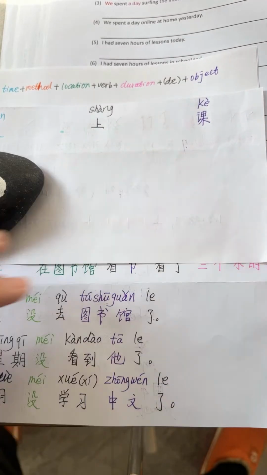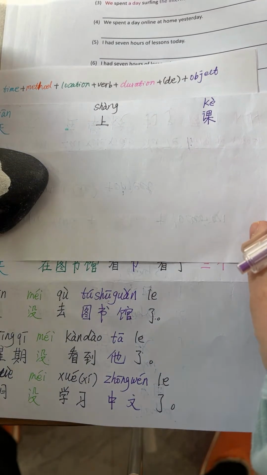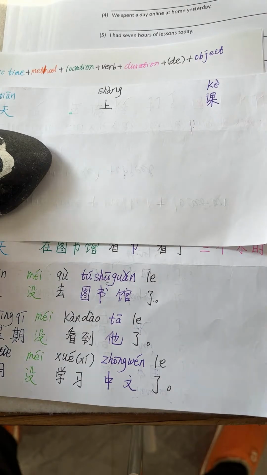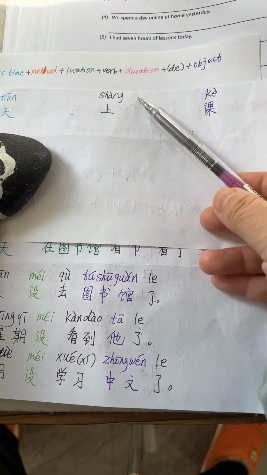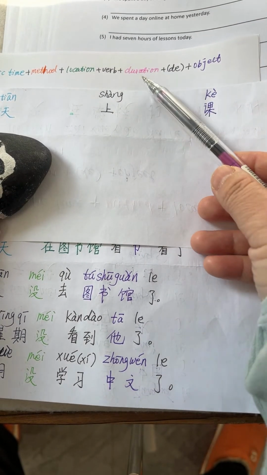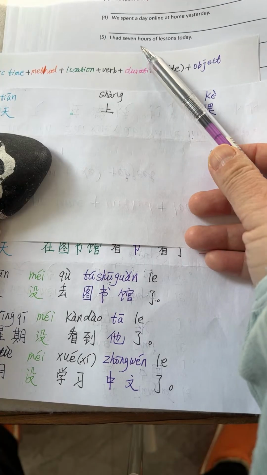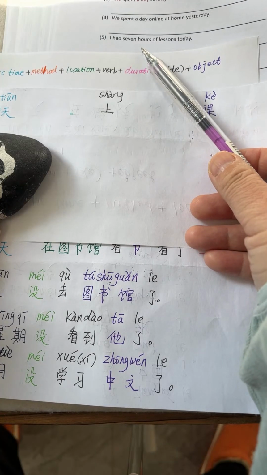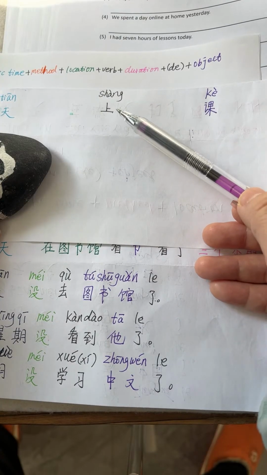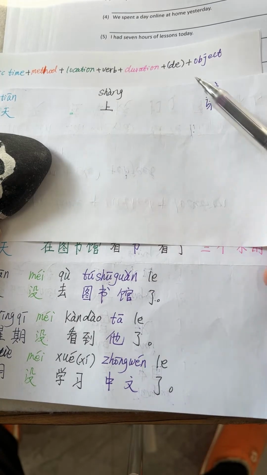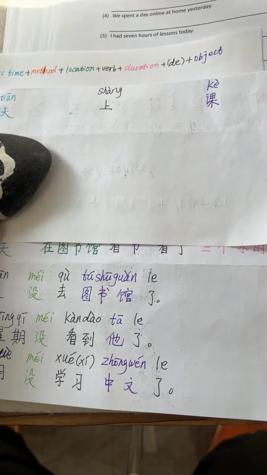Do we have a duration? Yes, 7 hours, 对吧？7 hours should be between 上 and 课 as a duration.